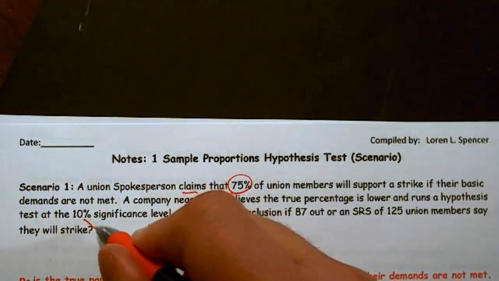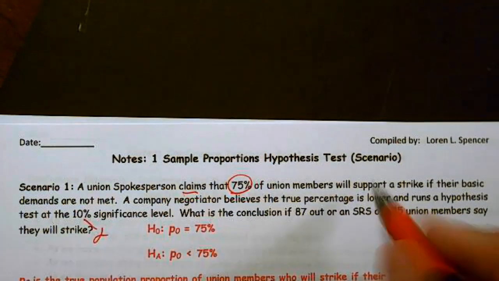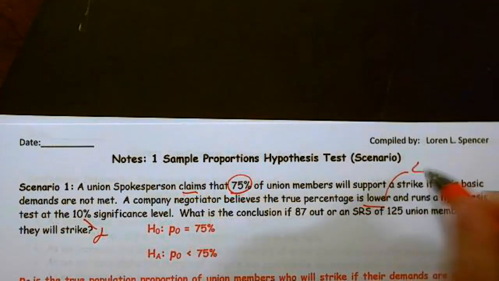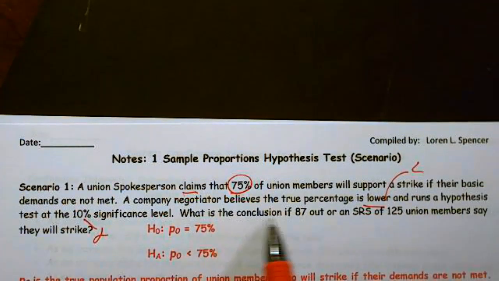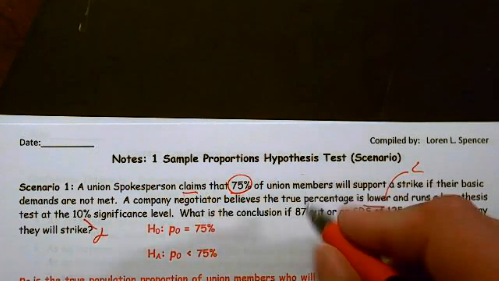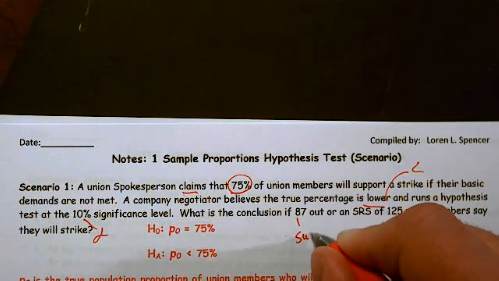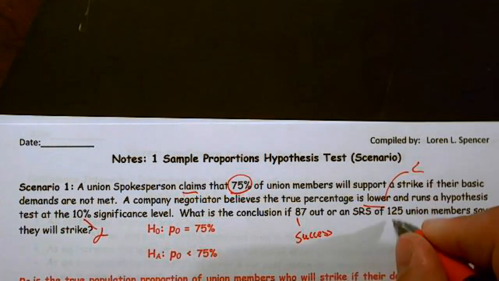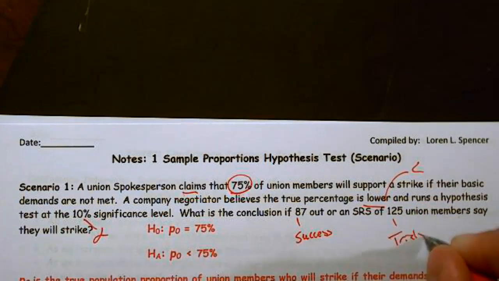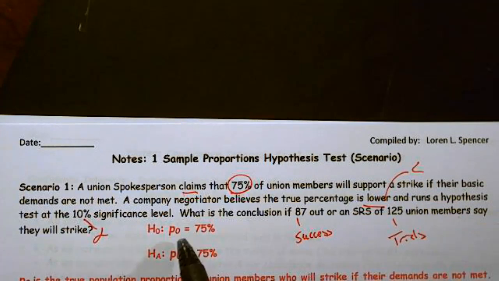We have an alpha of 0.10, and they believe that it's lower, which indicates to me that this is going to be a less than. What is the conclusion if 87 out of a simple random sample of 125 union members say they will strike? Here we have our number of successes, and here we have our number of trials, and that's going to be important in just a little bit. So the claim is 75%. P naught equals 75%, or P naught is 75% will strike.